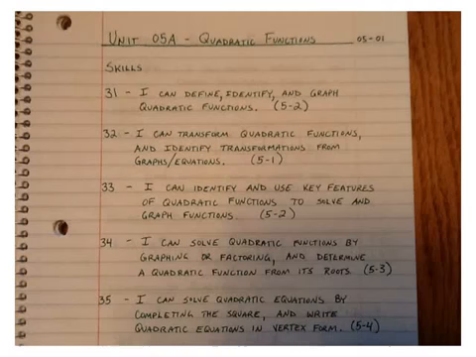Welcome to Unit 5A, Quadratic Functions. In this lesson we're going to be focusing on skill number 31 and 32. 31. I can define, identify, and graph quadratic functions. And skill 32. I can transform quadratic functions and identify transformations from graphs and equations.